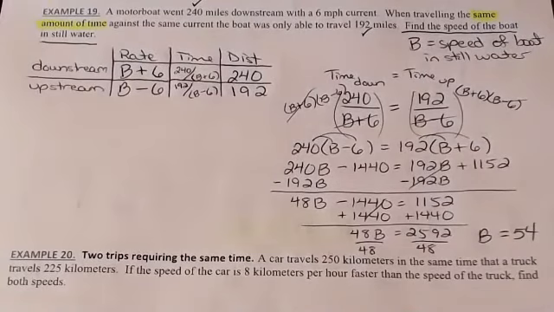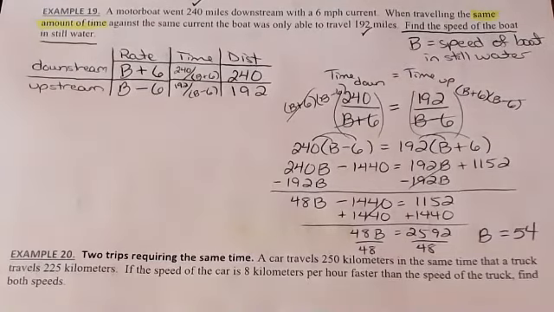How did you all do? Did you get B was equal to 54? Yeah. Beautiful. So what we're going to do now is just write down the answer. Keep in mind, B represents the speed of the boat in still water.